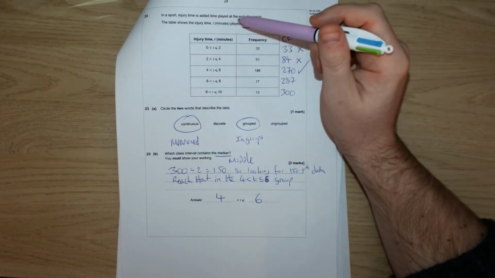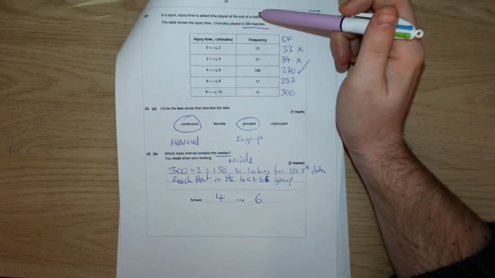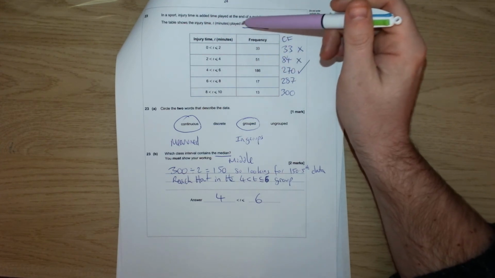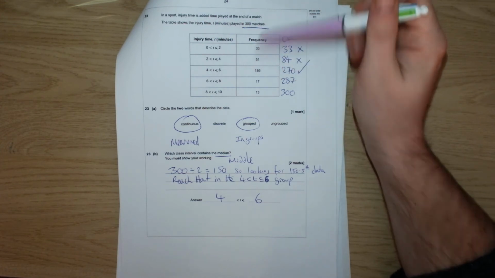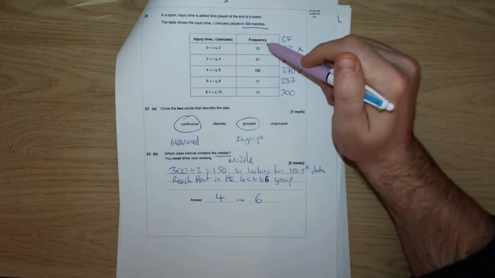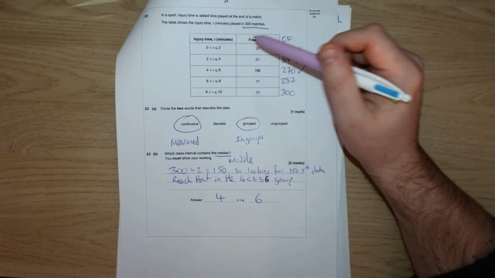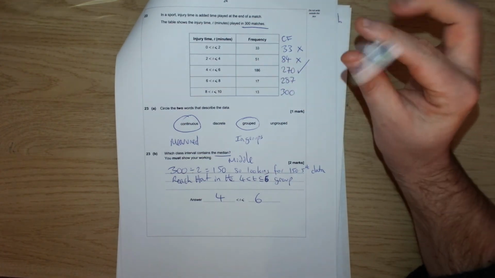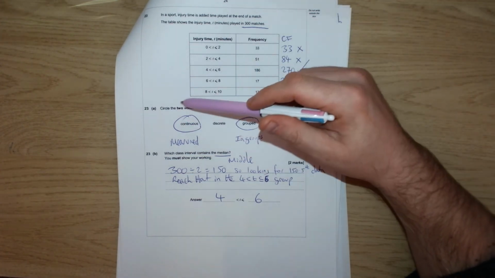Injury time is added time played at the end of the match. The table shows the injury time played in 300 matches. So we've got 33 matches with 0 to 2 minutes, all the way up to 13 matches that had 8 to 10 minutes injury time. Circle the two words.